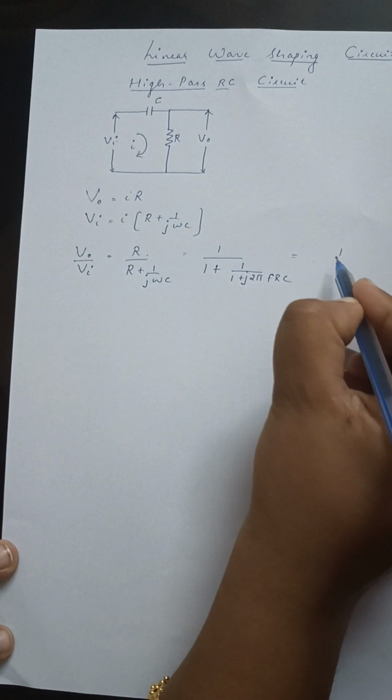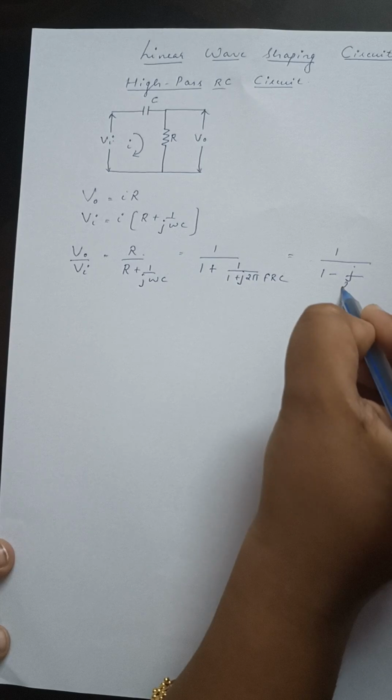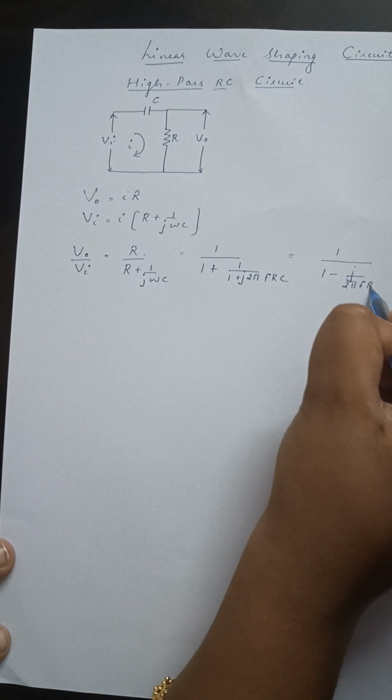Therefore, we can rewrite it as 1 by 1 minus j by 2 pi f R C.